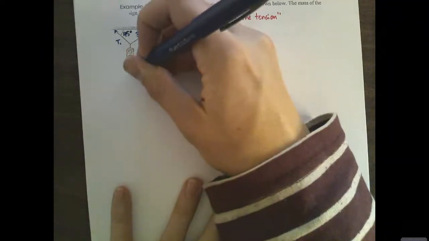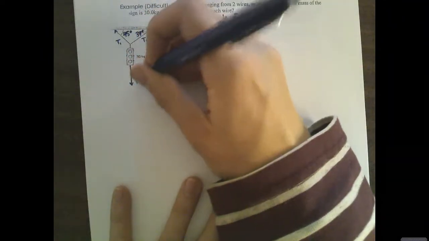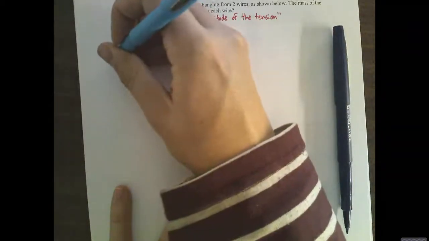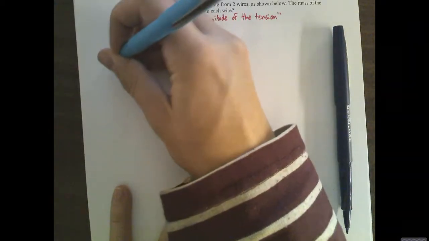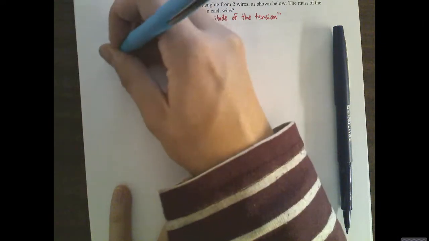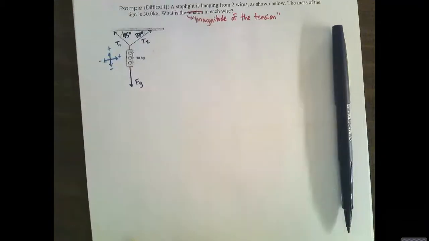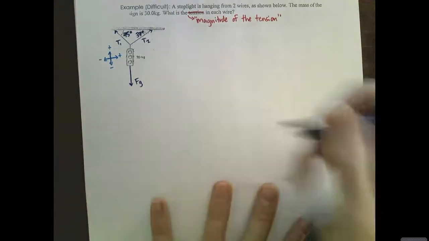Now we've got a gravitational force acting downwards on the object, and we can just, again, like we'd regularly do, let's make some positive and negative directions for when we plug in our scalar values, we can put in the proper sign.